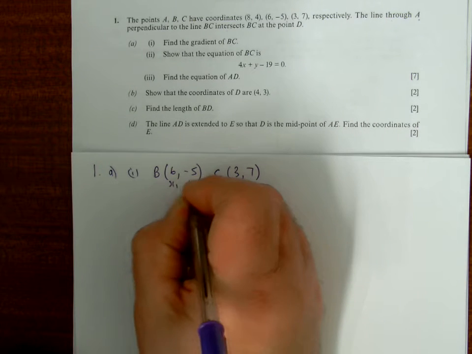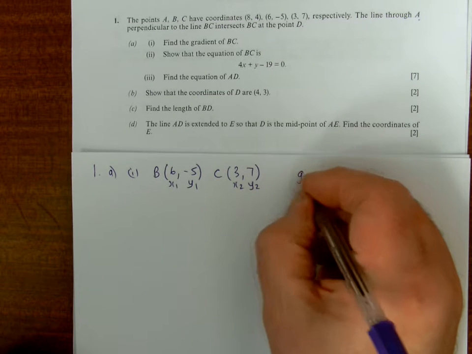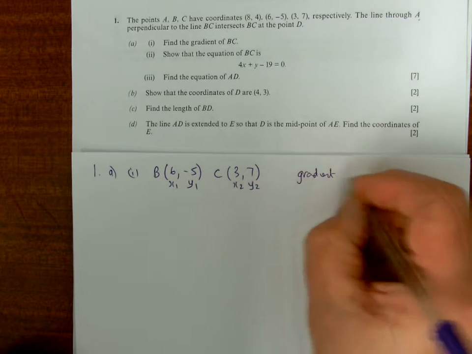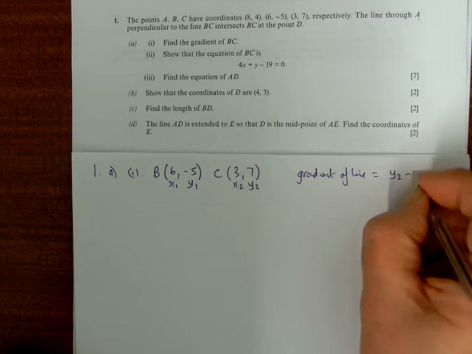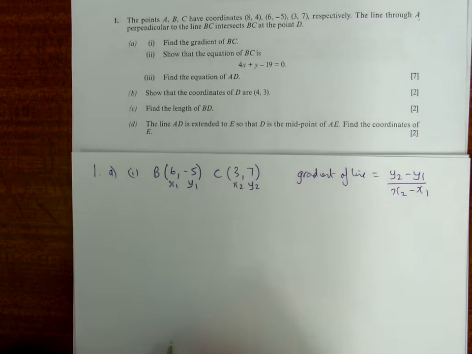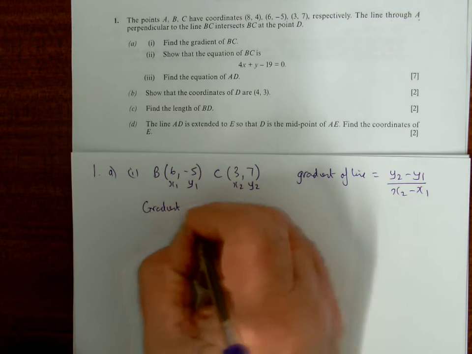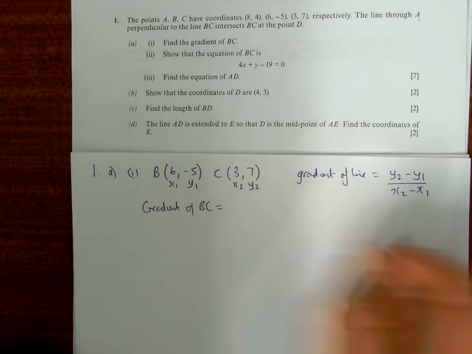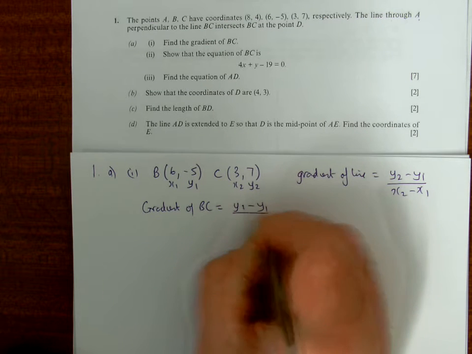So let's label these x1, y1, x2, y2, and you should know the gradient of a line formula is y2 minus y1 divided by x2 minus x1. So the gradient of BC, following that formula then, y2 minus y1 over x2 minus x1.